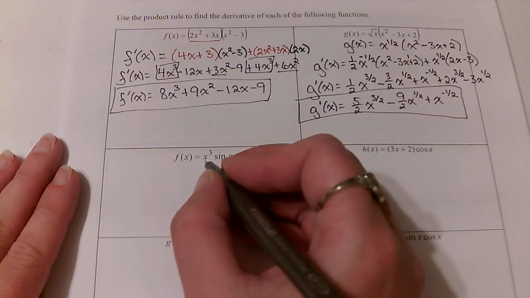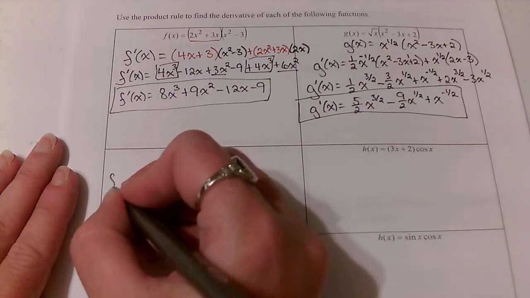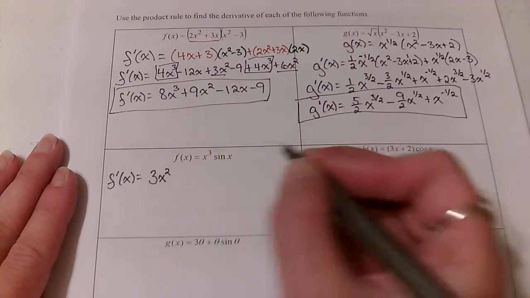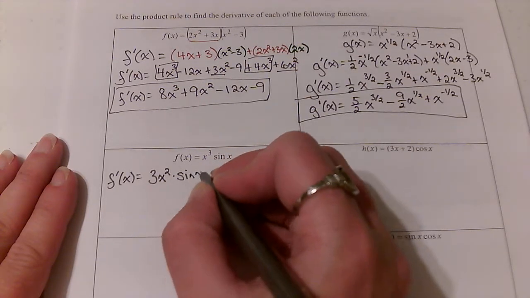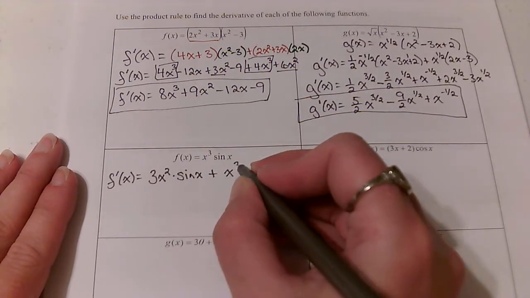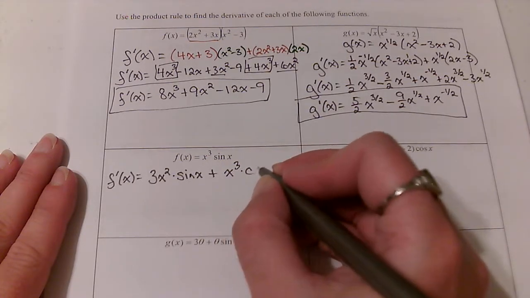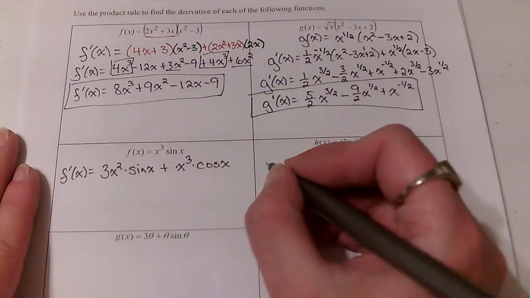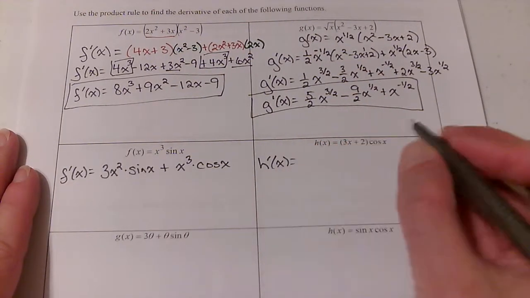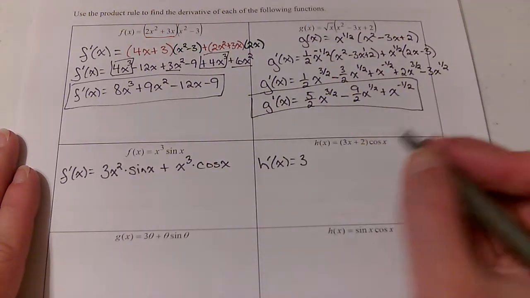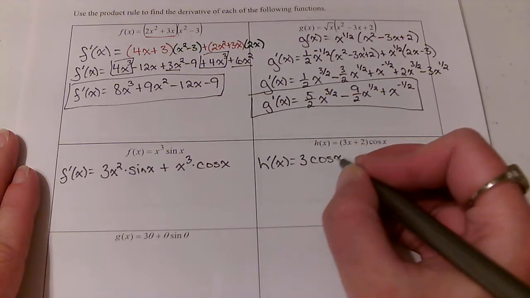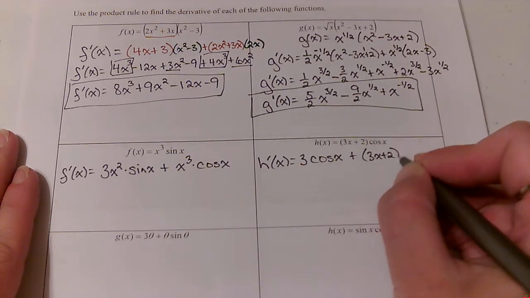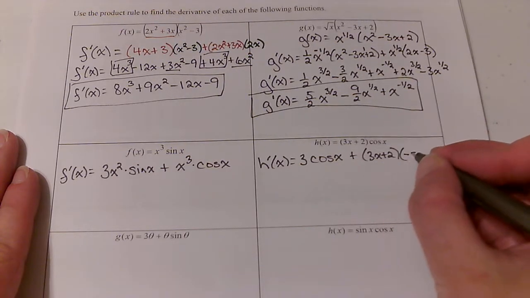Product rule. First function is x cubed. Derivative is 3x squared times the second, just like it is, plus the first unchanged times the derivative of the second. Love it. H prime, derivative of the first is just a 3 times the second, just like it stands, plus 3x plus 2 times the derivative of cosine, which is negative sine.